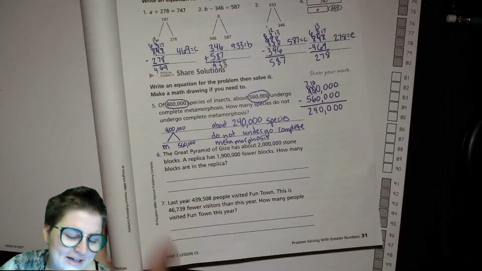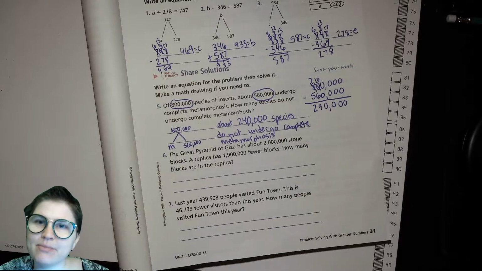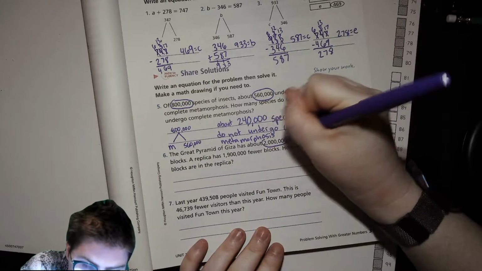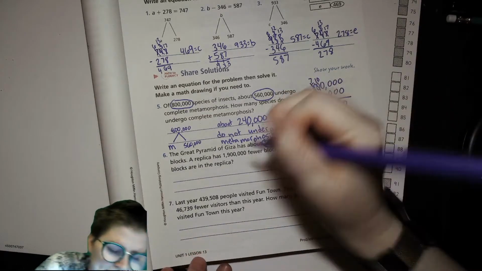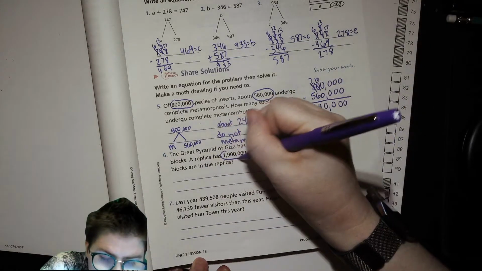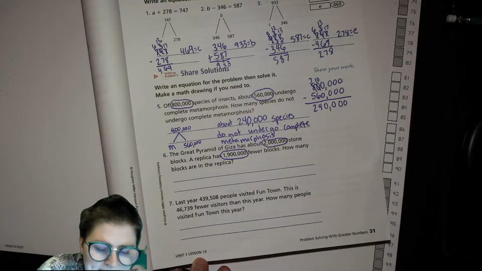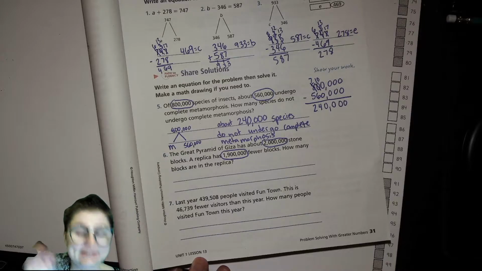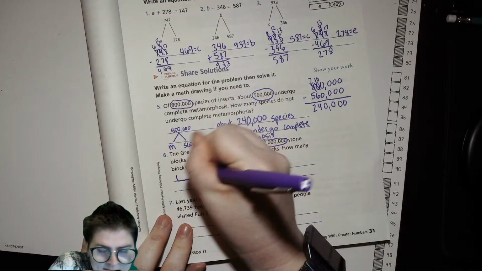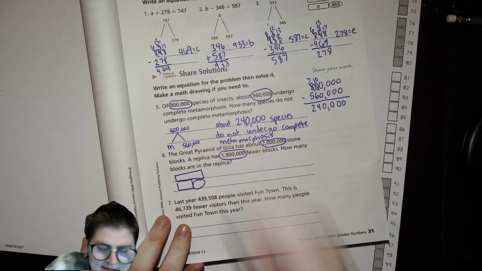All right, number 6. The Great Pyramid of Giza has about 2 million stone blocks. A replica, which is like a copy, has 1,900,000 fewer blocks. How many blocks are in the replica? So this is comparing, right? So we'll set up our comparison bar. And this is just a simple picture to help us figure out what we know and what we don't know yet.